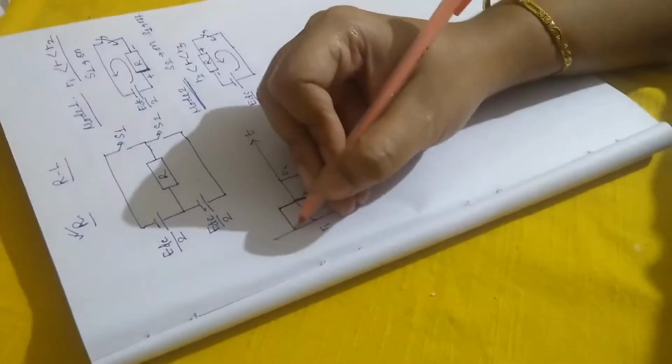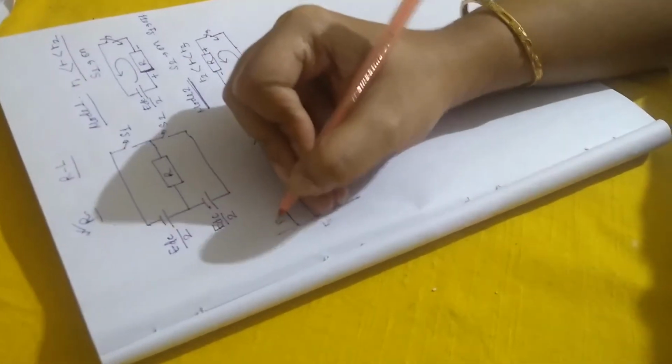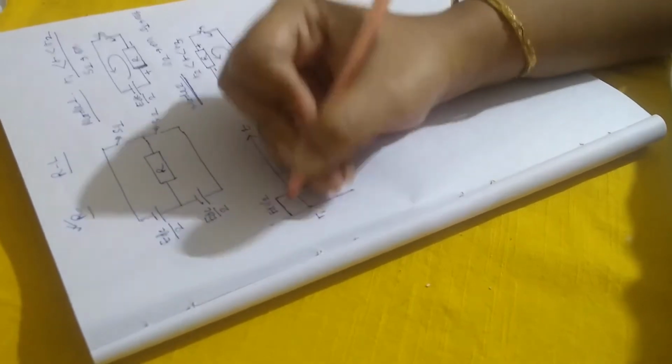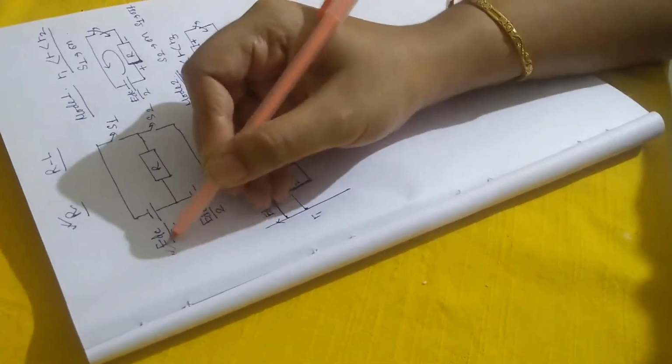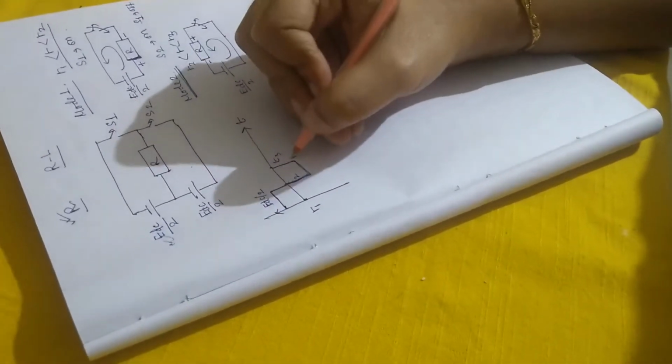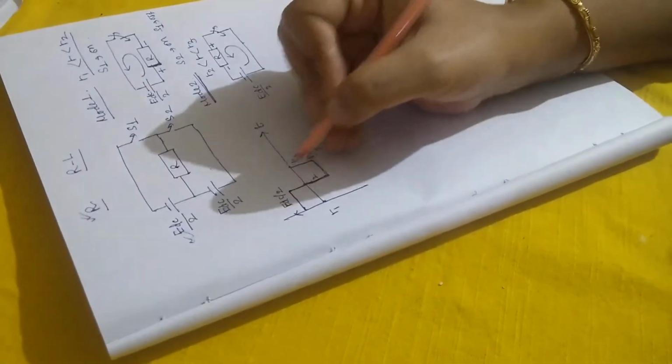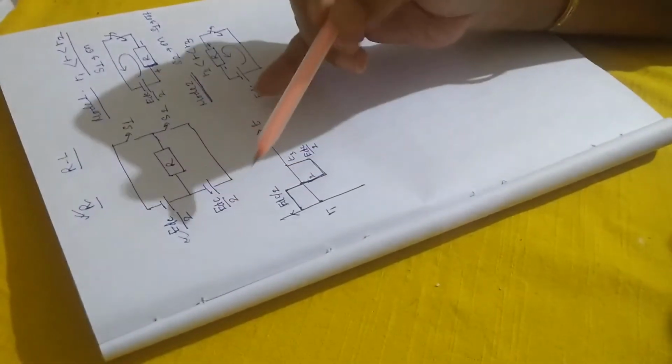So what should be the magnitude of this output voltage? Obviously EDC by 2 in the positive half, because the source is EDC by 2, and for the reverse half we are getting minus EDC by 2. So this is the output voltage across the load terminal which we are getting.